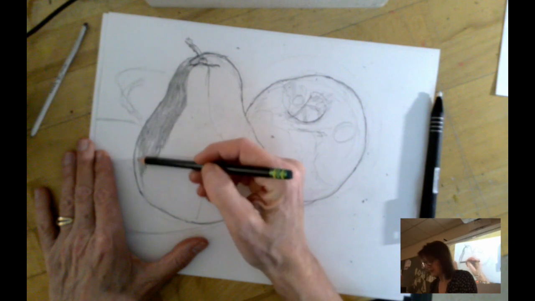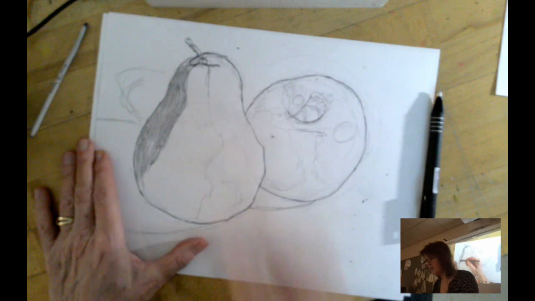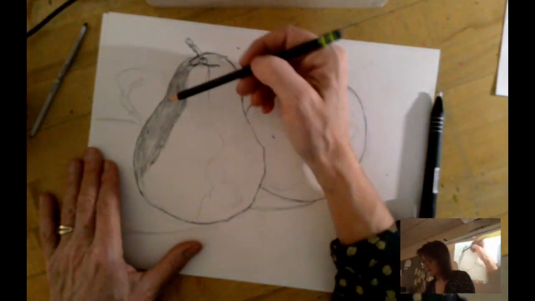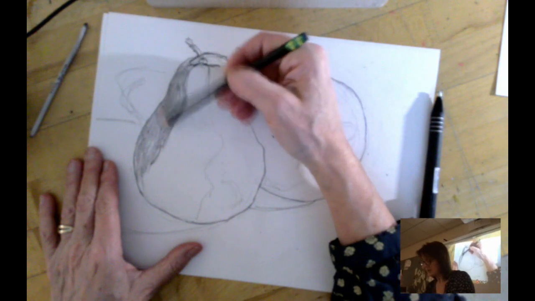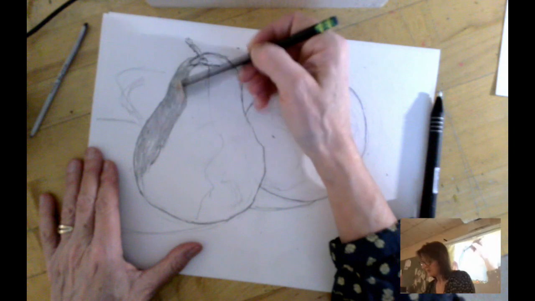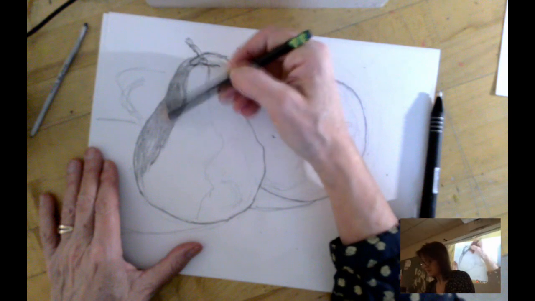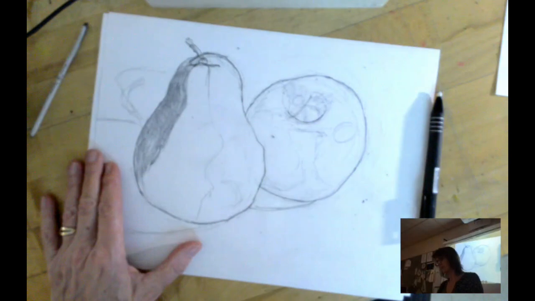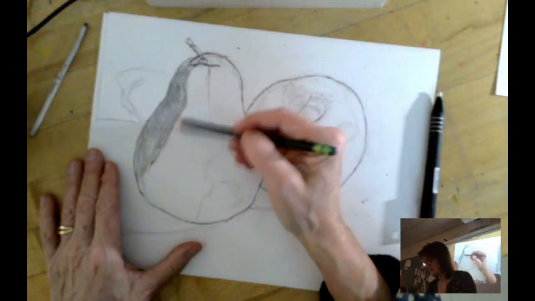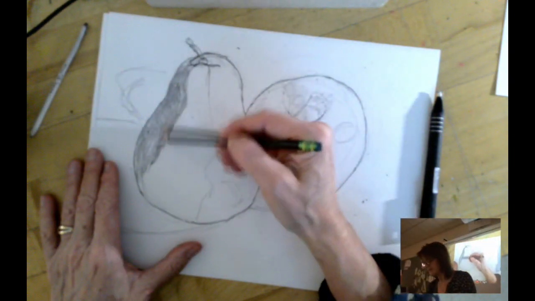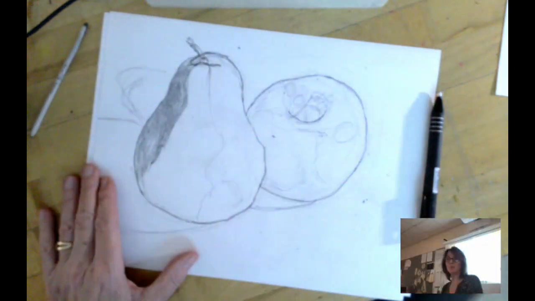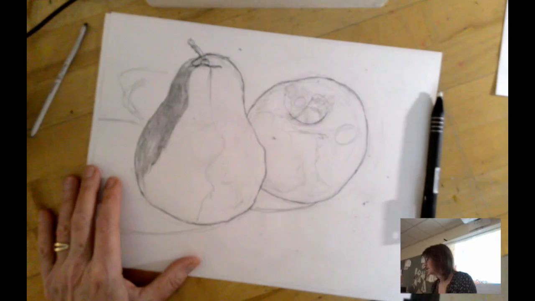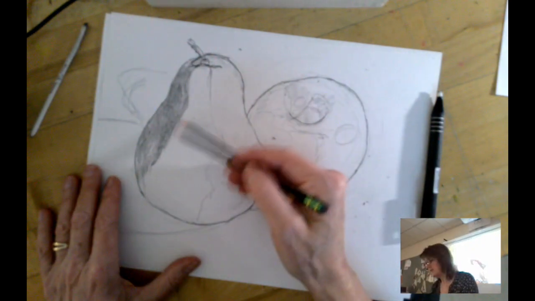And I'm going to bring my shadow right down here. This is the darkest part of my shadow. Now I could come in and crosshatch, and I might just a little right through here because it's really dark. A little crosshatching. And that's one of my darkest areas of the pear. And it comes into this space just a little.